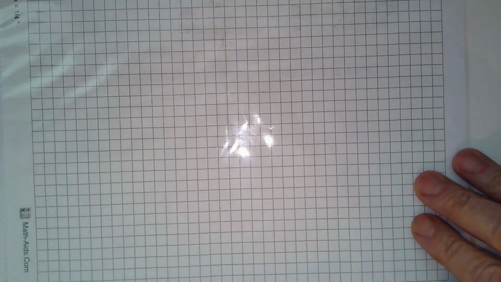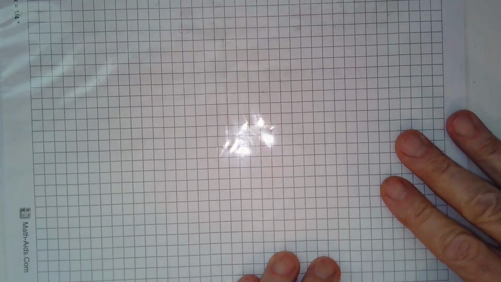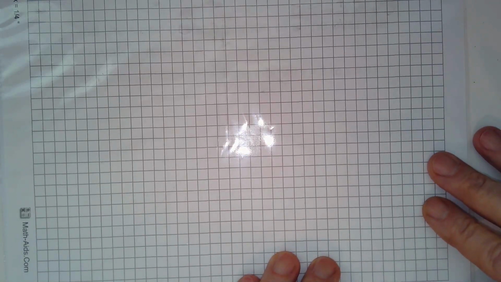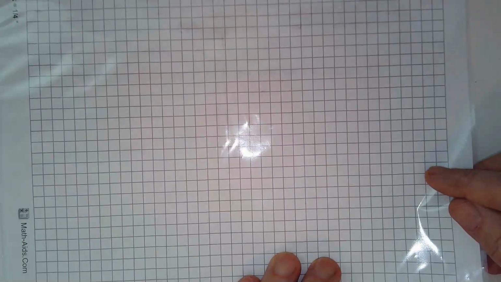Do not forget that you should be writing down everything that you do. Use the plastic sleeve with whatever sheet of paper you've got in it. I have graph paper here, and I'm also perfectly fine with using blank paper for much of what I do.